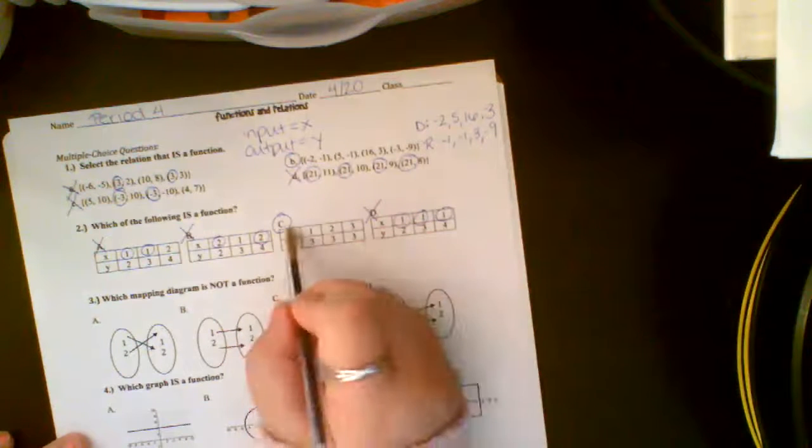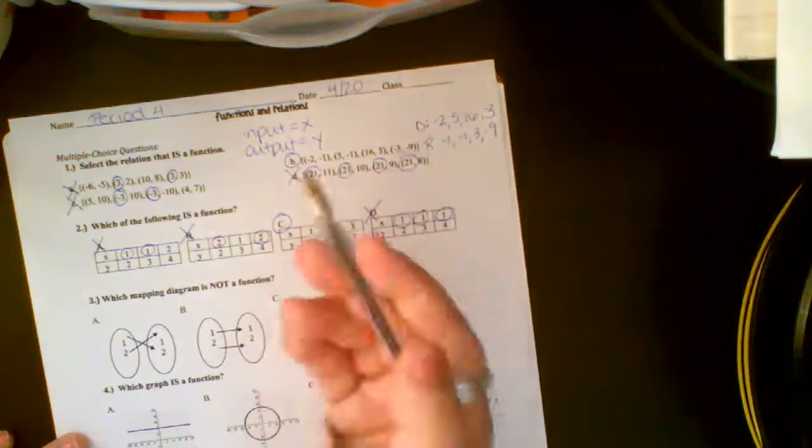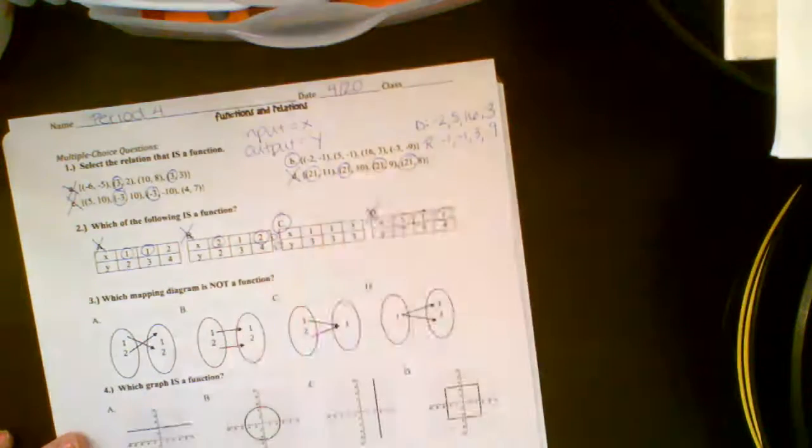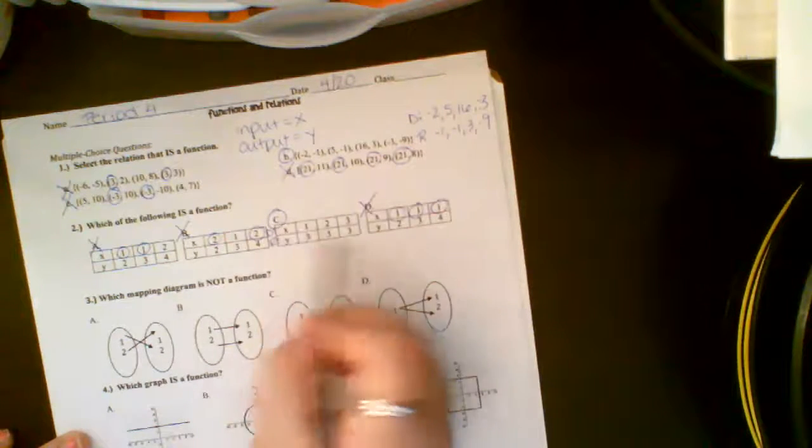And just for time's sake, I'm not going to go over domain and range for a table, but our domain would just be the X's and our range would just be the Y's, just like above. A little easier on a table though, because they're already organized for you.